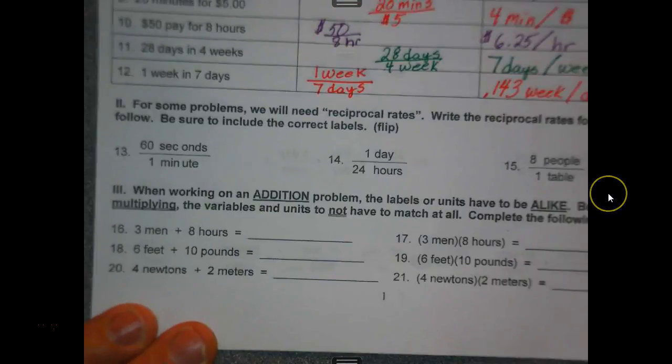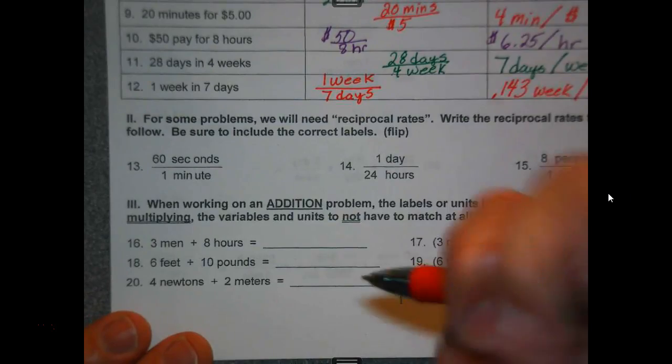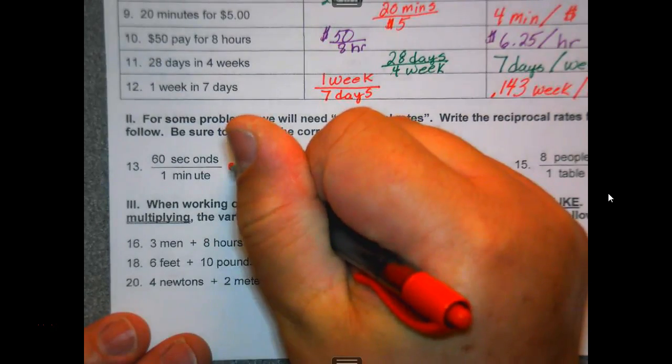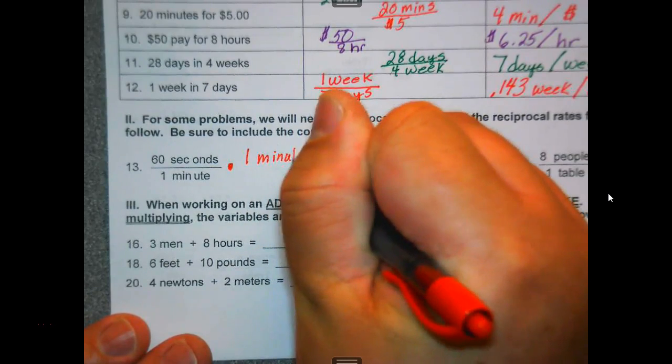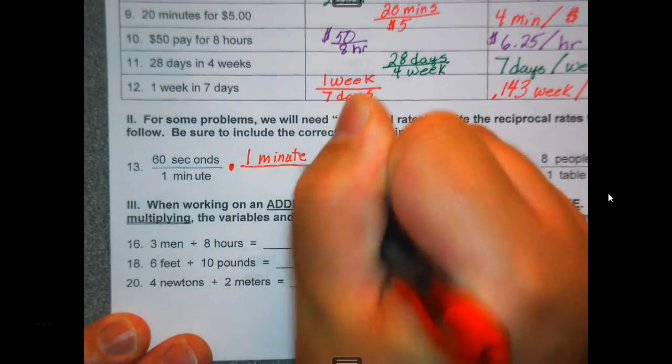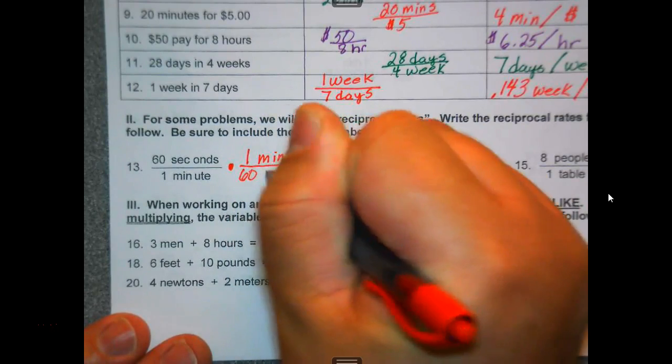So we're going to multiply by the reciprocal, 1 minute over 60 seconds.